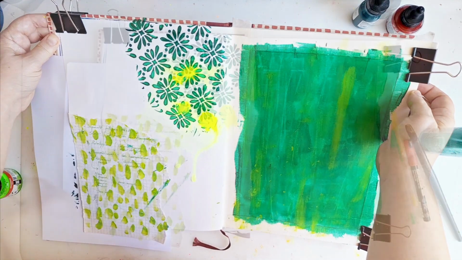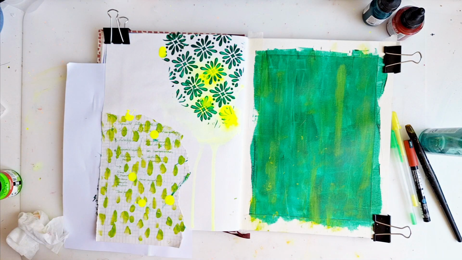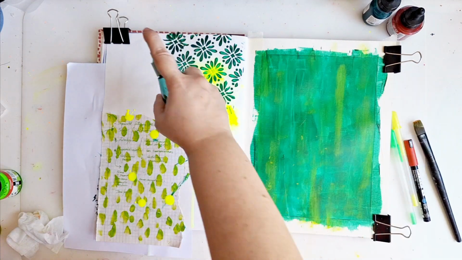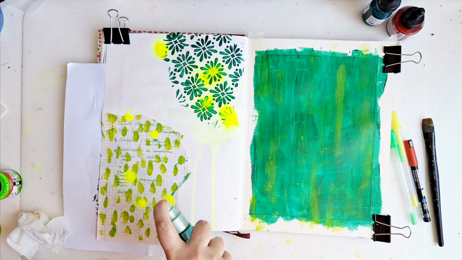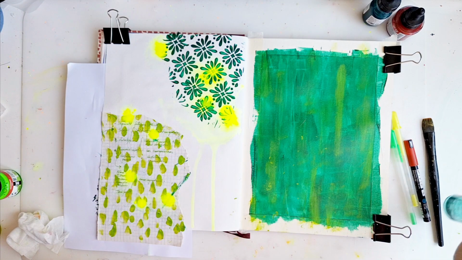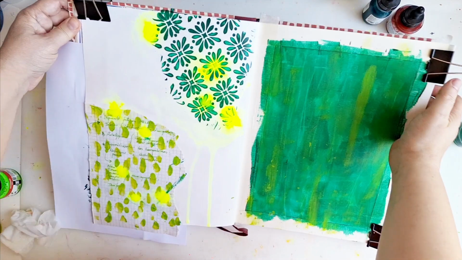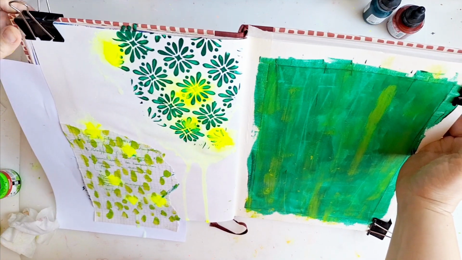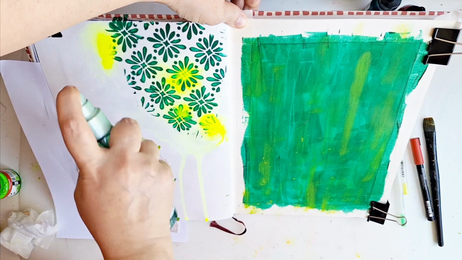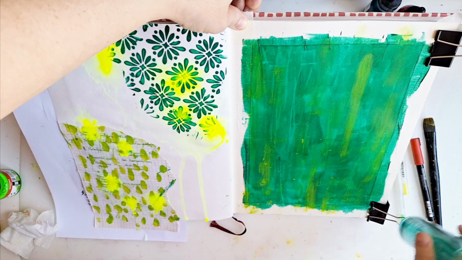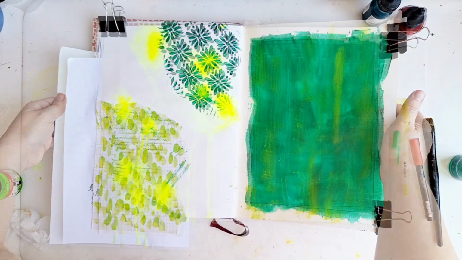So I continued to create my boho background for the opening page. This is the concept that was the first one that I developed during the first Book of Flowers, and I really enjoy creating this page. It was, I would say, my first mixed media exercise.